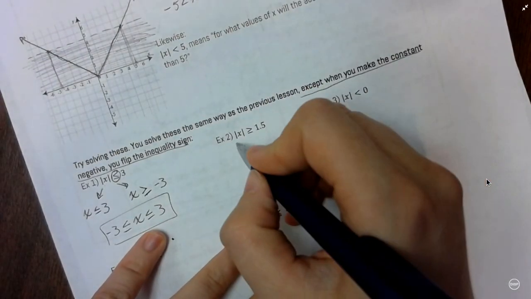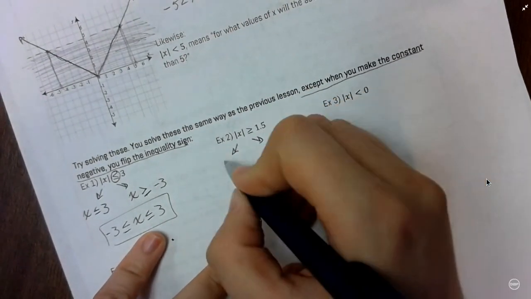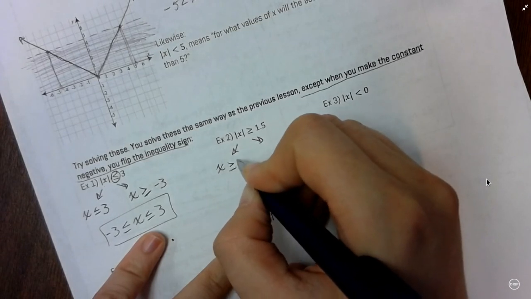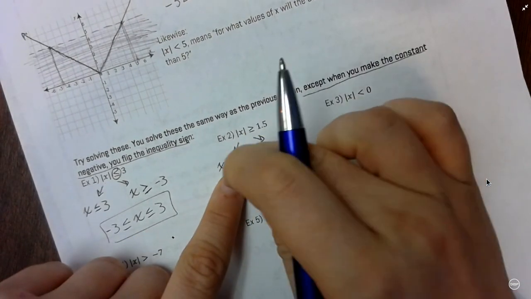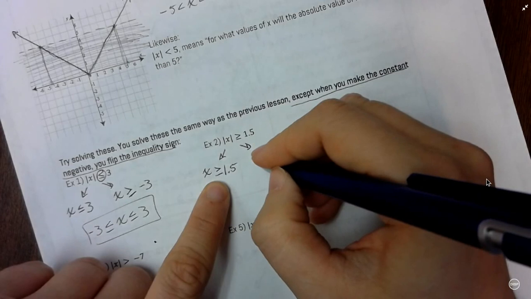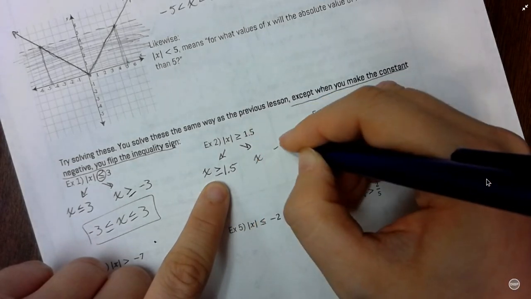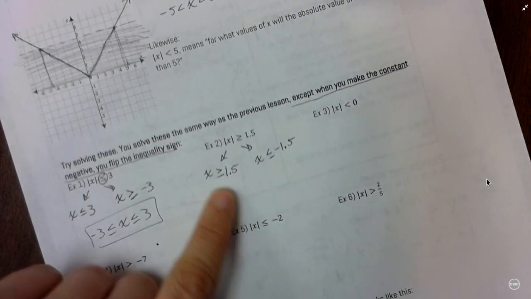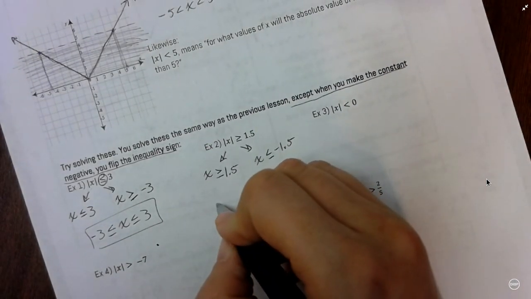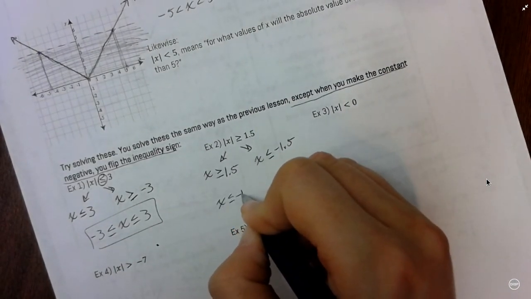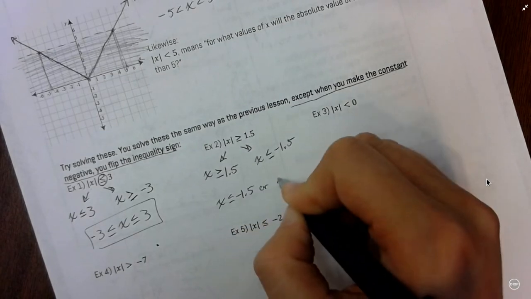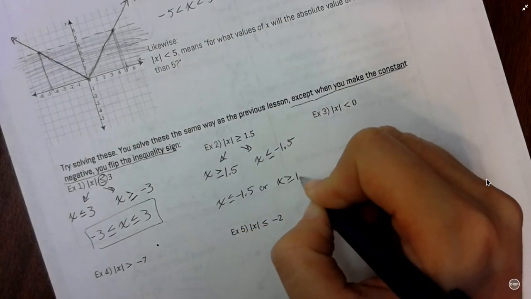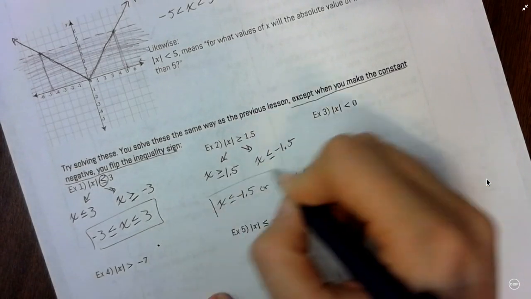Number 2. Again, I'm going to split it. x is greater than or equal to 1.5. So that stayed the same. But when I split it and make this negative, then I'm going to flip that inequality sign. So x is less than or equal to negative 1.5, or x is greater than or equal to 1.5. And there's my solution.